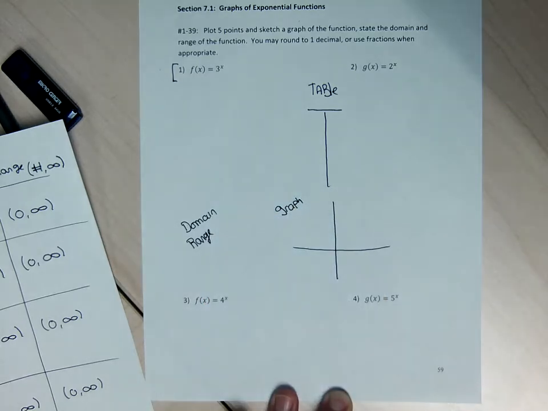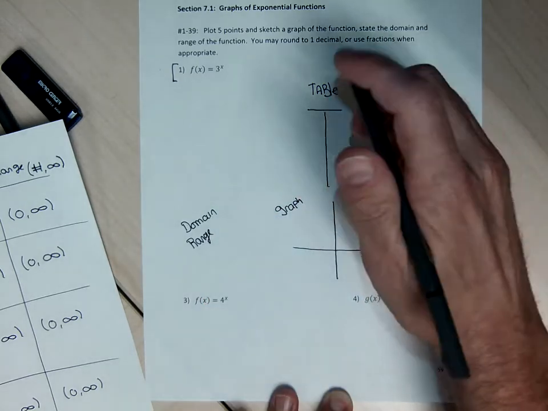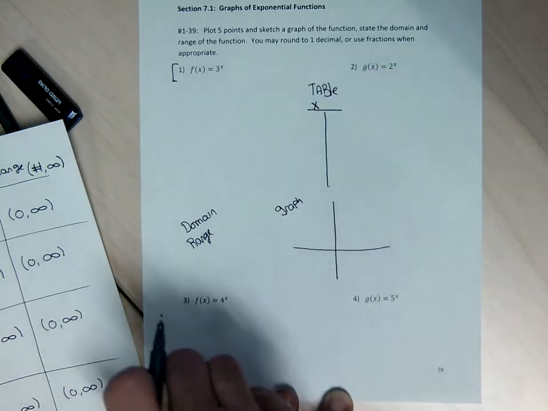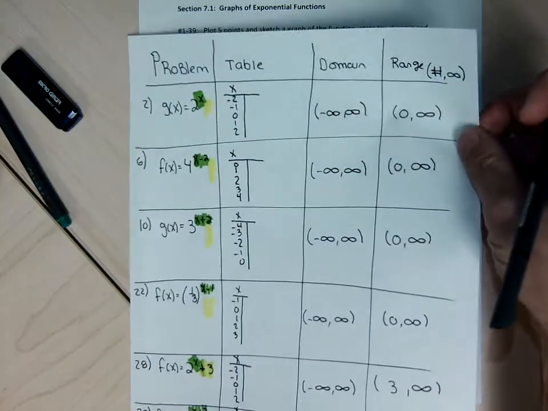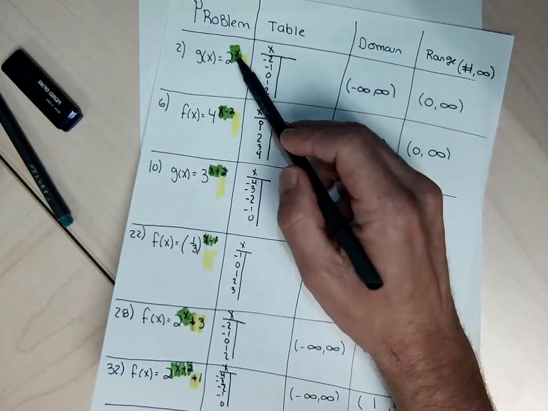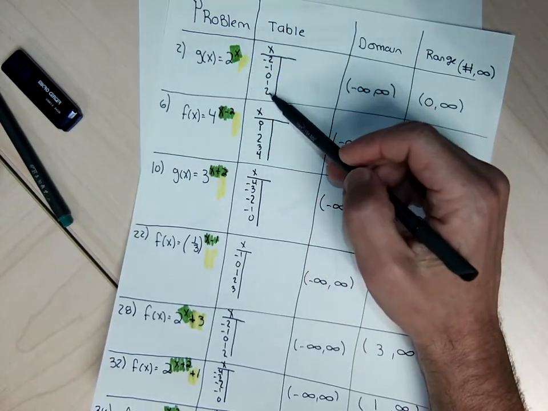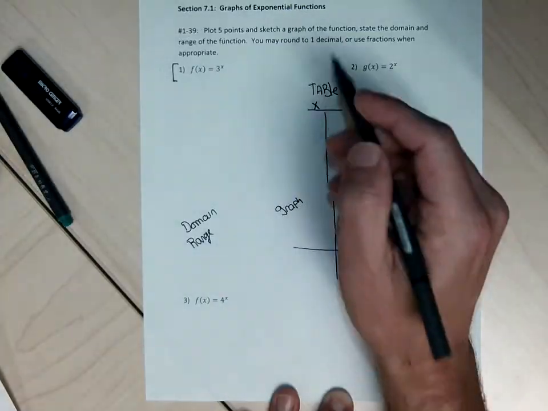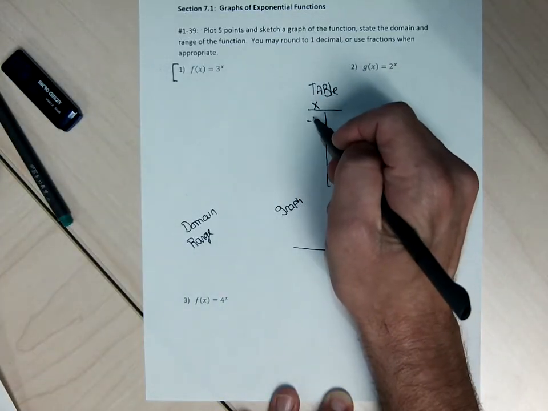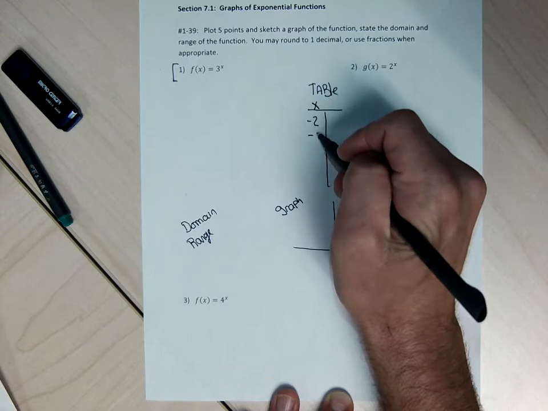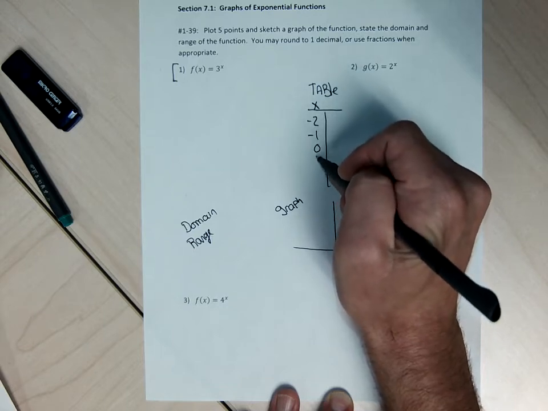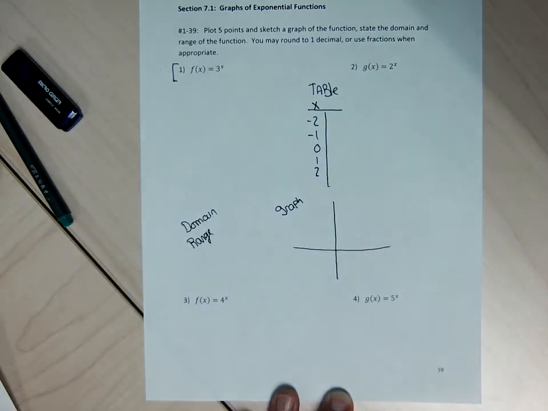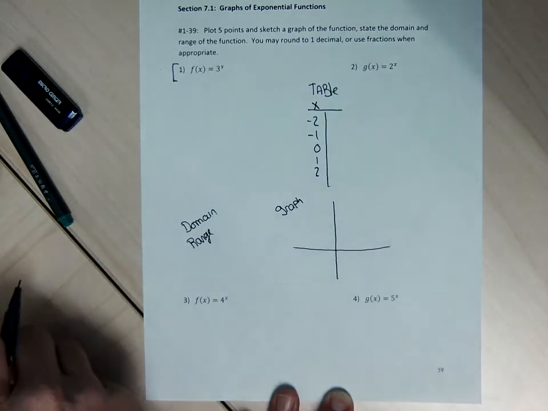And I should know everything right now except the y part of my table and what the points on the graph are. So because the exponent is just an x, the x column of my table is going to have -2 to 2. So to get started on problem 2, my x's are going to be -2, -1, 0, 1, and 2. The y's I need to get using either by hand or using some sort of technology.